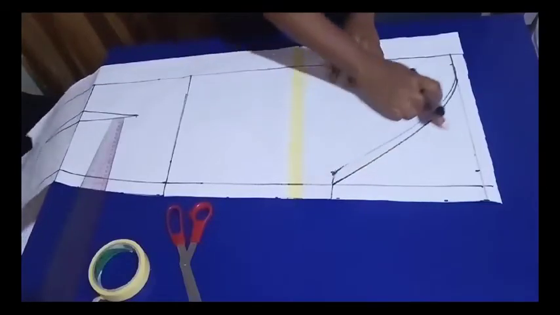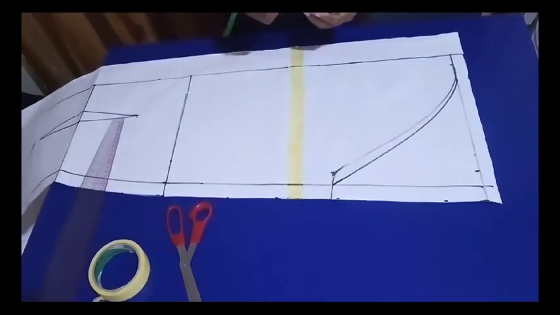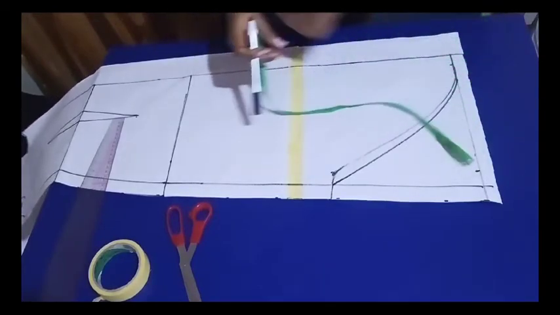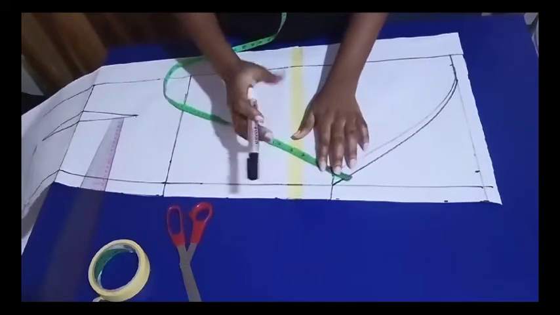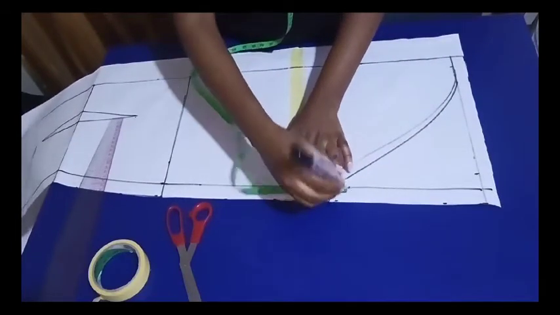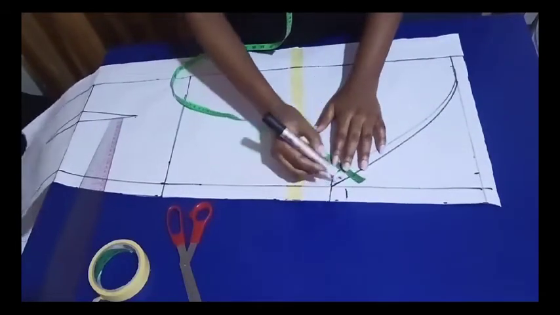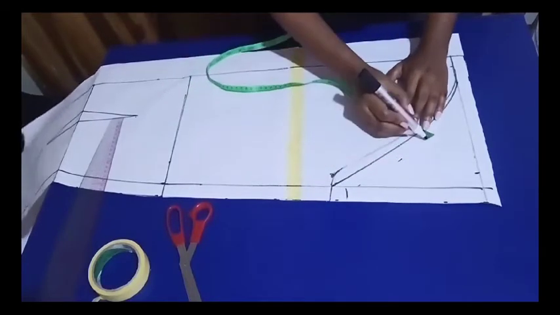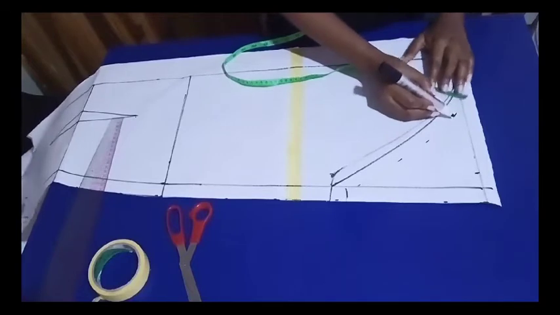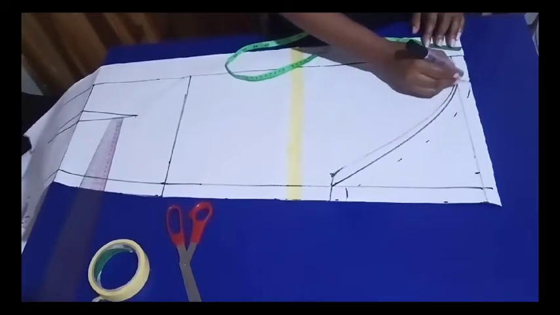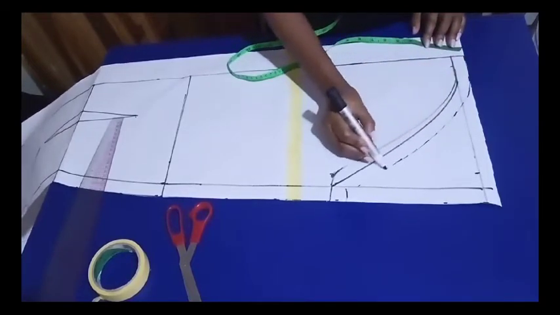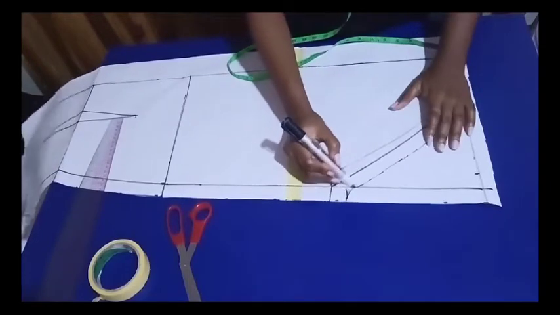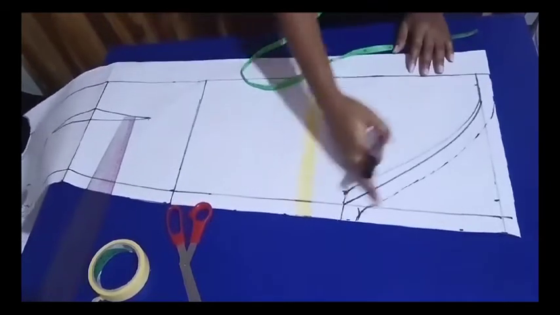Okay, so now I'm going to add the hem allowance. I'm going to use about 1 inch. You can use half an inch, it depends on you, but here I'm using 1 inch as my hem allowance. Okay, then I'll just connect the points like so, then cut out.